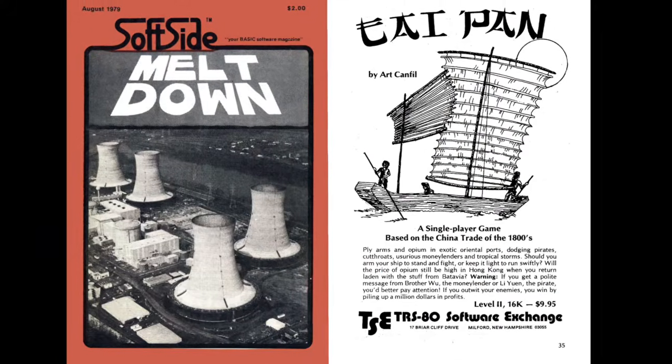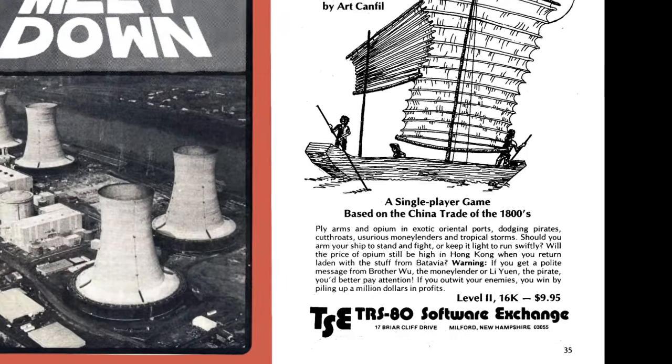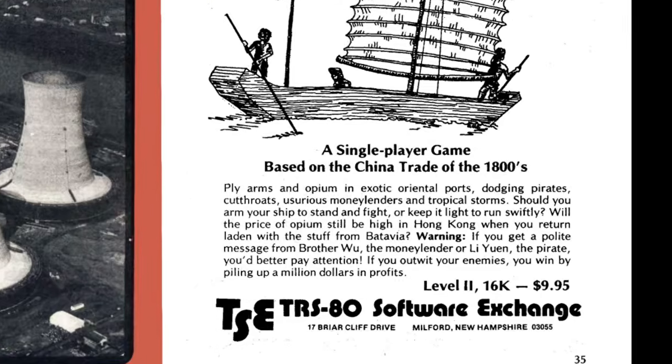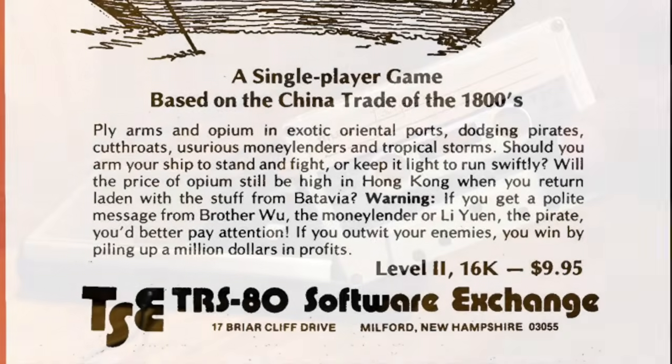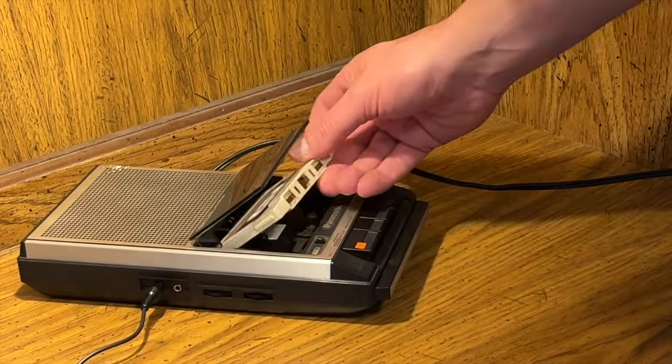Believe it or not, the origins of Art Canfill's Taipan go back to the TRS-80 computer. On the right, you can see a full-page ad for the game from a 1979 issue of Softalk magazine. These early versions were distributed on cassette tape. This is just a copy.